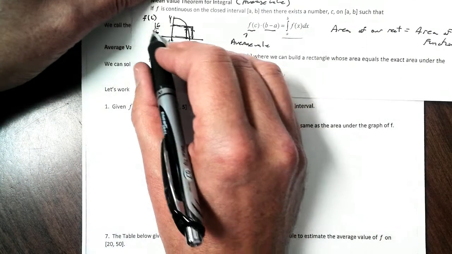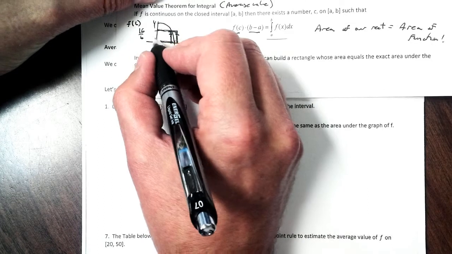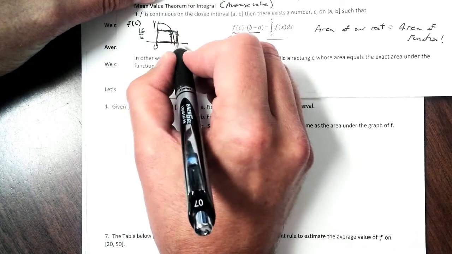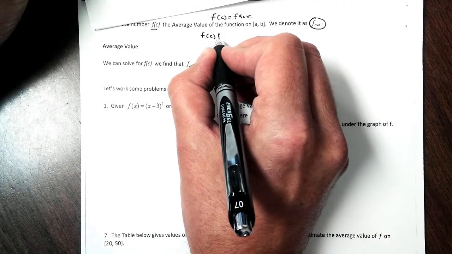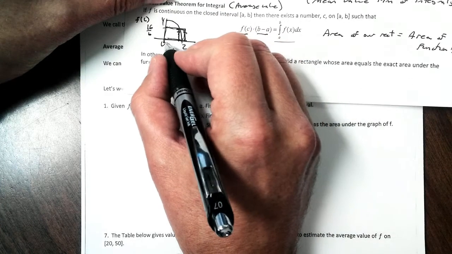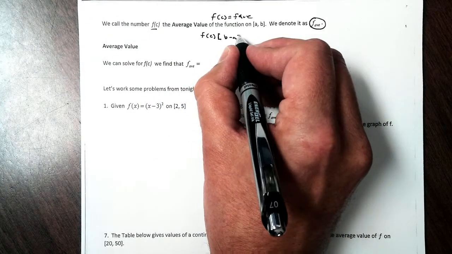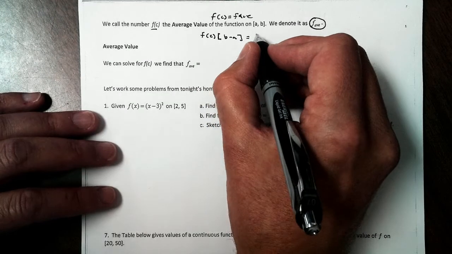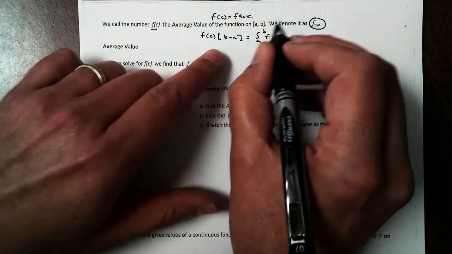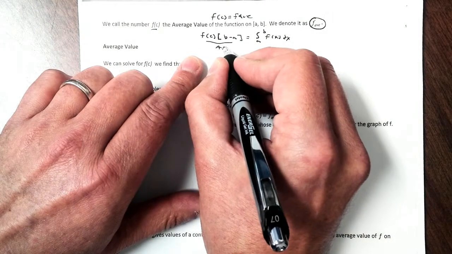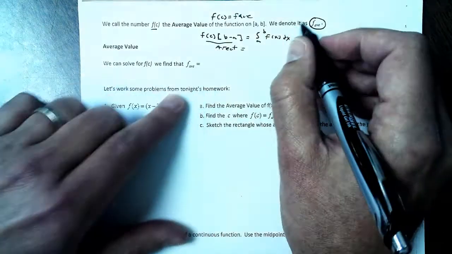Well, if this is my average height, if I look at my rectangle, the length times the width, I could take that f of c and multiply it by the base. But remember, the base is really b and a here, so it's b minus a. So f of c times b minus a is going to equal the area of our function under our curve, the integral of f of x dx. This is the area of our rectangle, and that's going to equal the area under the function.